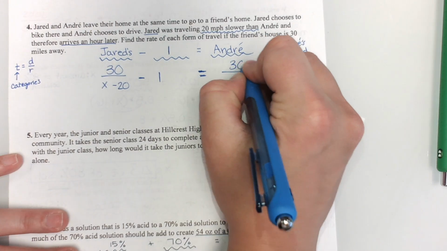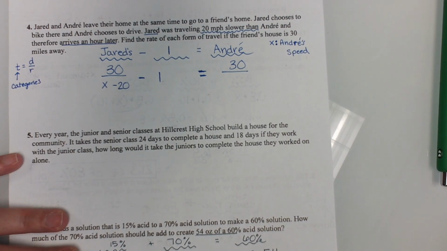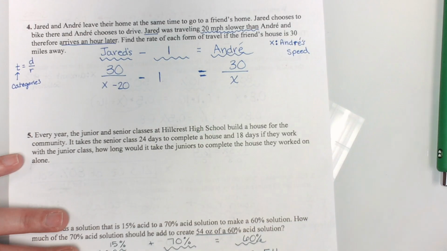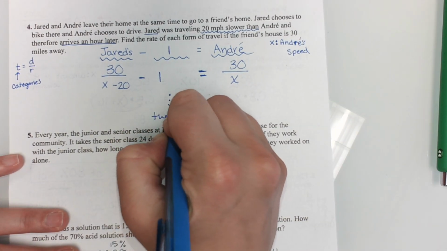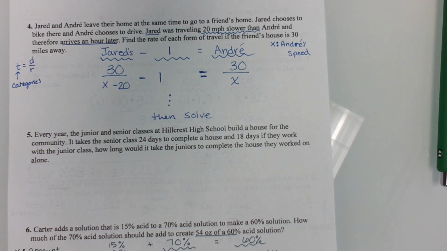Also 30 miles. What do we know about Andre's rate? In other words, his speed. What do we just call it? Not 20x, just x. Then solve.